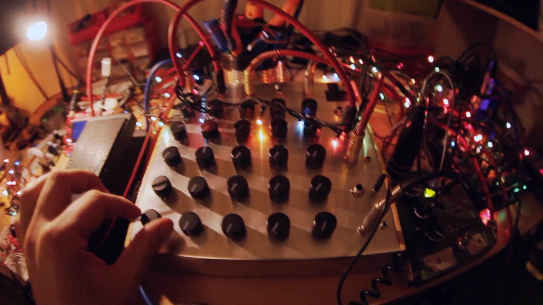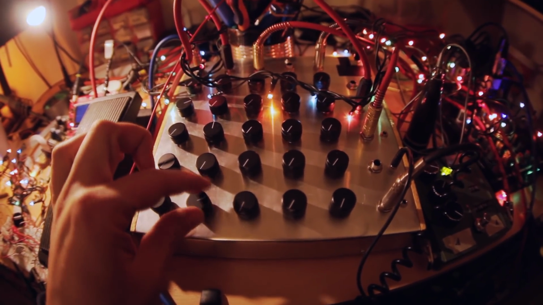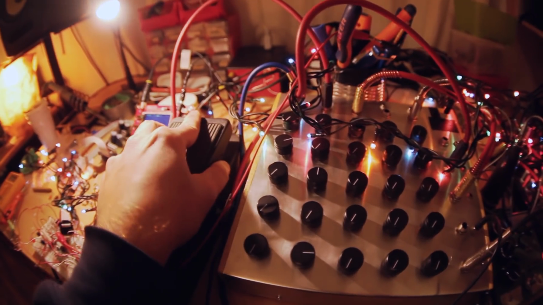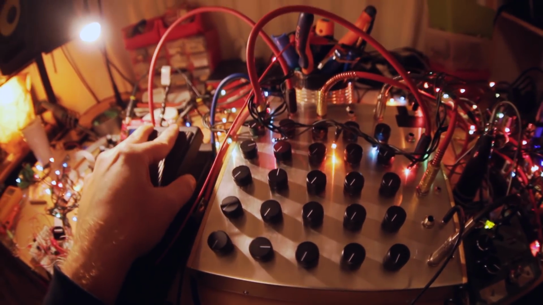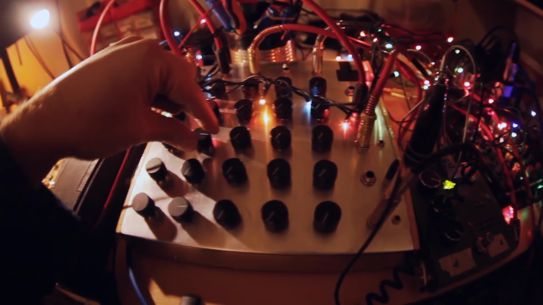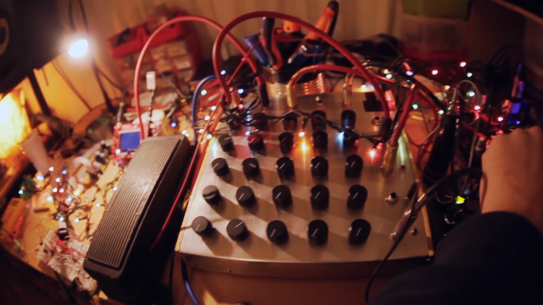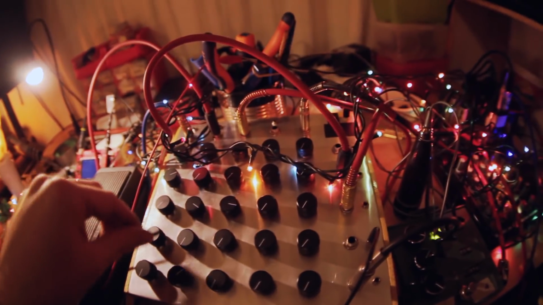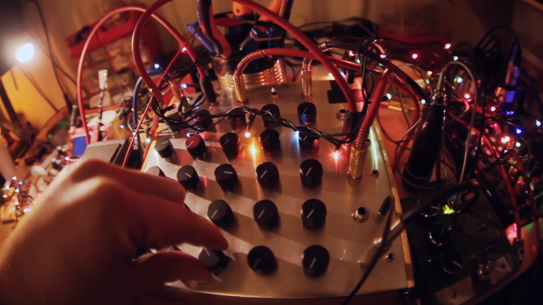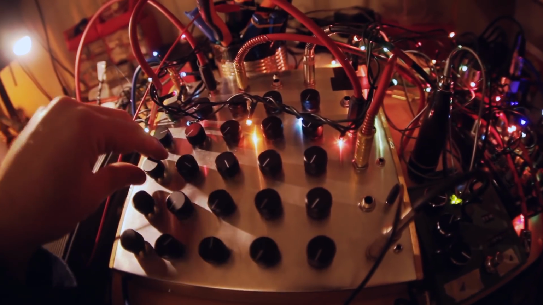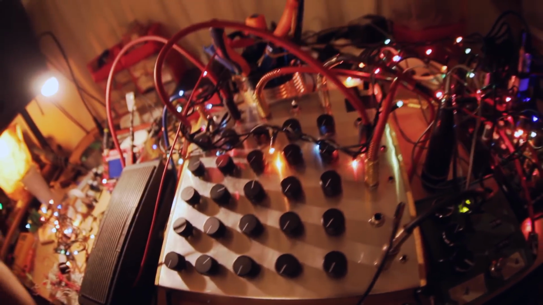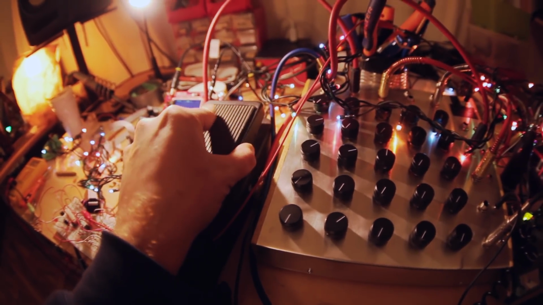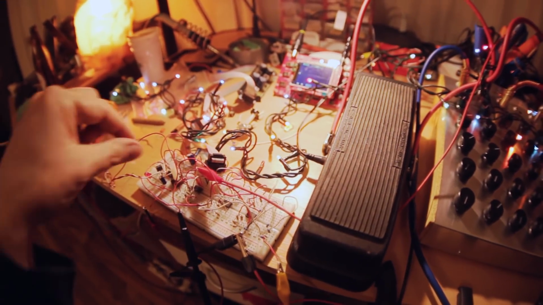And this is what you can get with the... and you can still control the pitch of the cylinder.